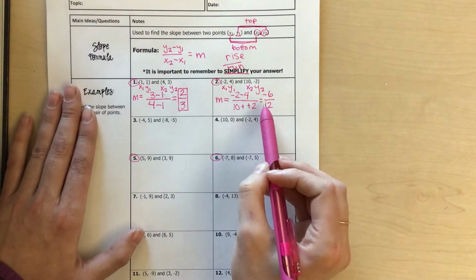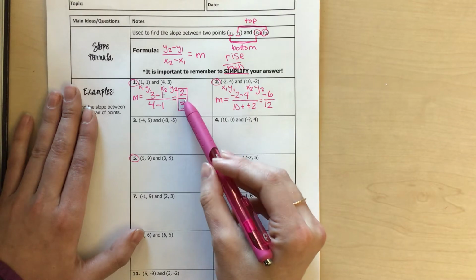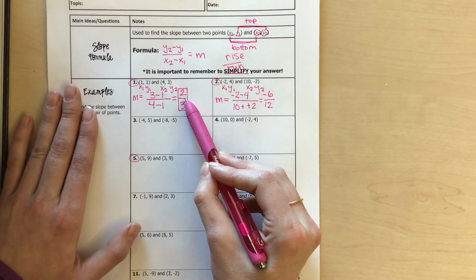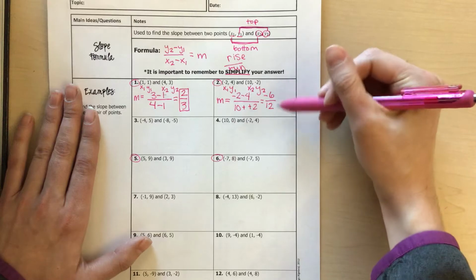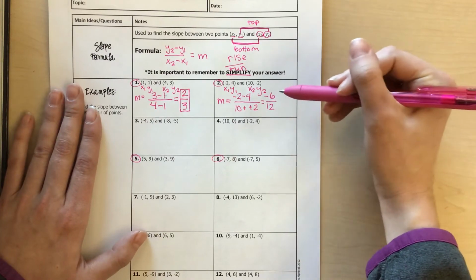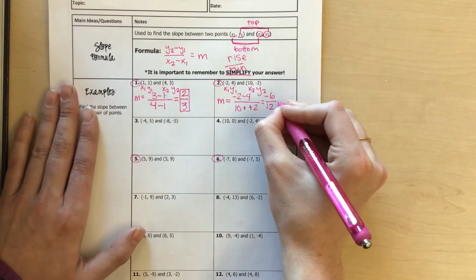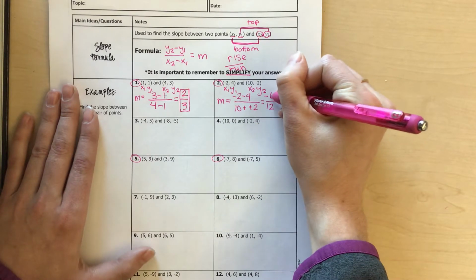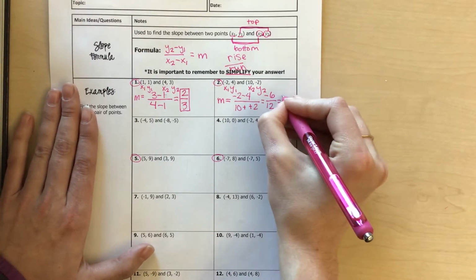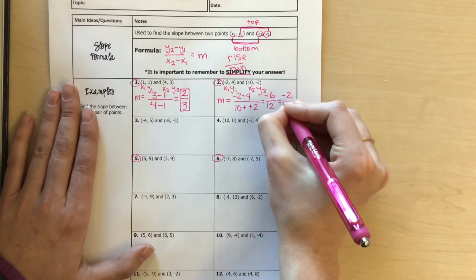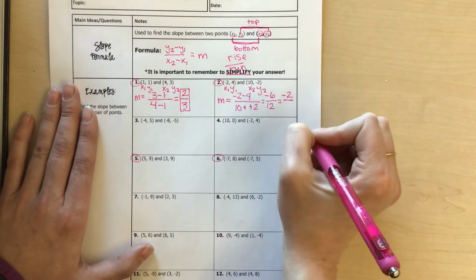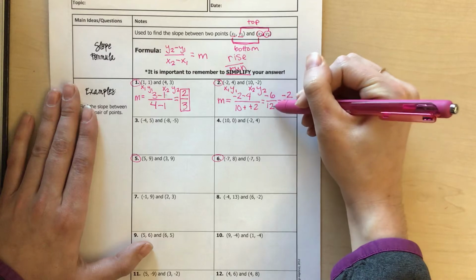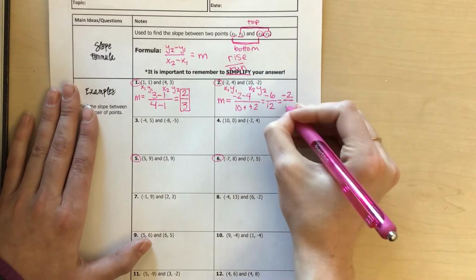Now, from the last one, we said these are two prime numbers. They don't share any factors because they don't have any factors. Whereas 6 and 12 do share a common factor. Their greatest common factor is 3. So when I divide 6 by 3, I would get 2, and it's a negative. And when I divide 12 by 3, I get 4.